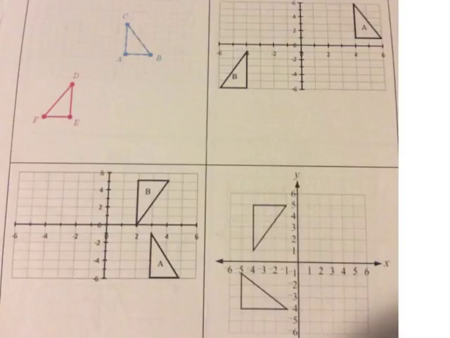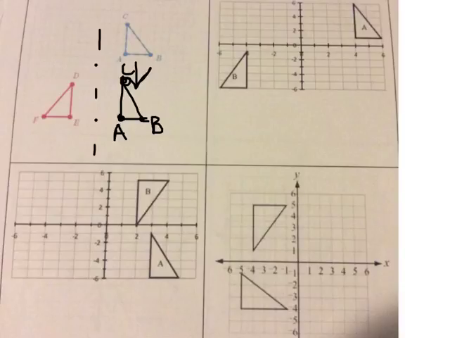So which two transformations could have been used to change ABC into DEF? Well, it could have been translated down first. After ABC was translated down, it could have been reflected over a vertical line. So the answer is that this shape was translated and then reflected.